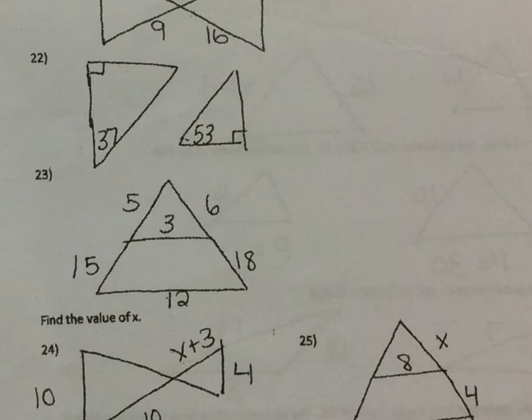Okay, we need to determine in number 22 whether the triangle is similar or not. And notice that it only gave us angle measures. So, looking at our choices of whether they are congruent or not, we have SAS that we can rule out because it didn't give us any side lengths, it only gave us angle measures. And same for SSS. It can't be SSS because we weren't given any side lengths. So what we're trying to determine is if this is similar by AA.